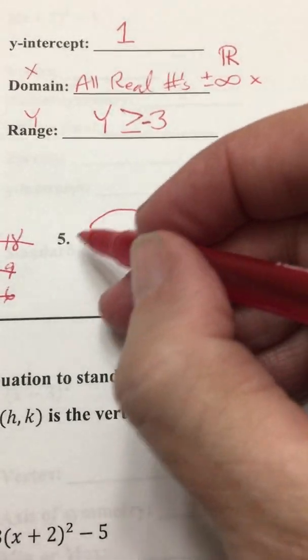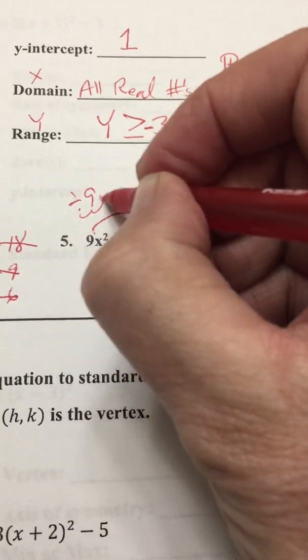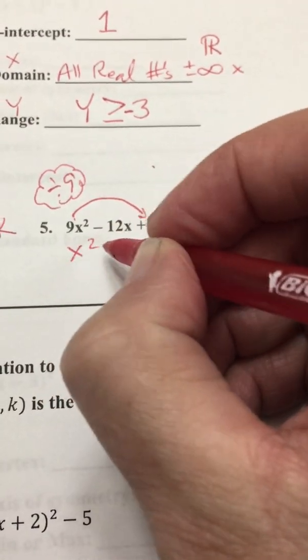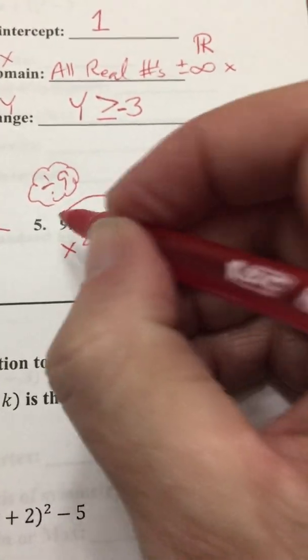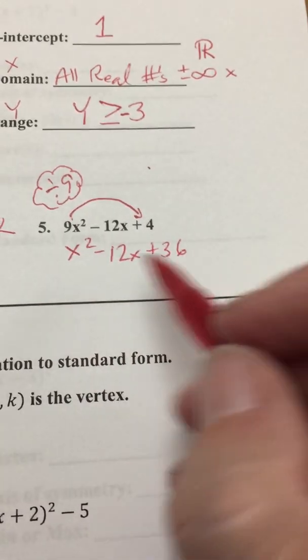So we're going to multiply by 9, which means at the end I make myself a note to come back and divide by 9. All right? So rewrite it. The 9 is gone. This is x squared minus 12x. And 9 times 4 is a positive 36. This is my new problem.